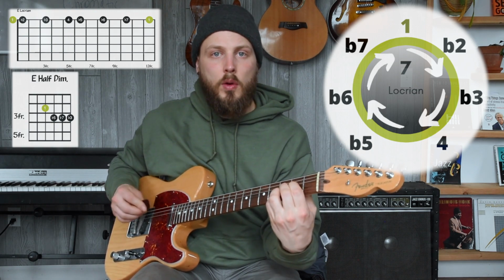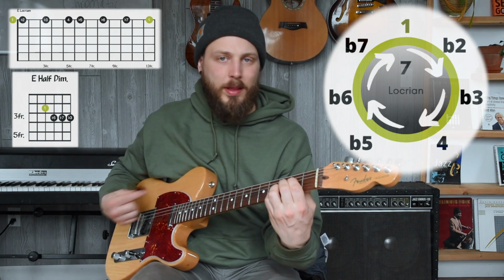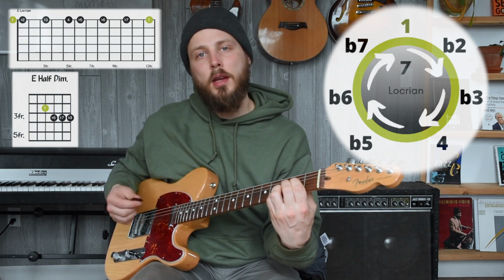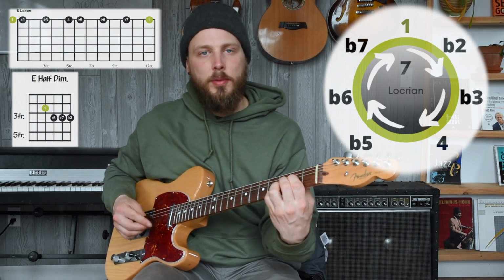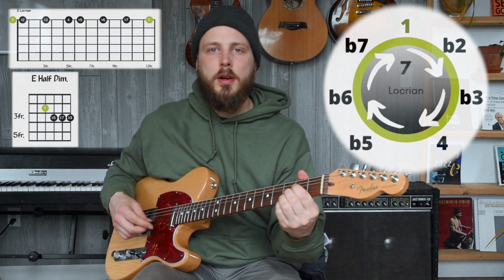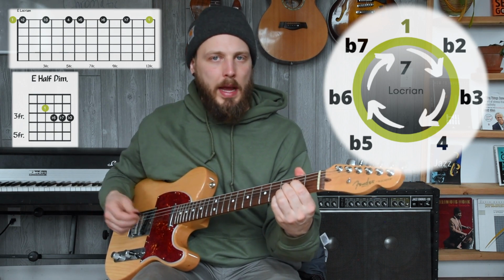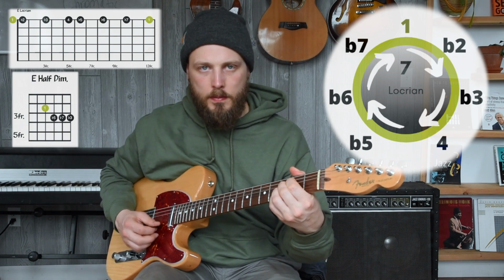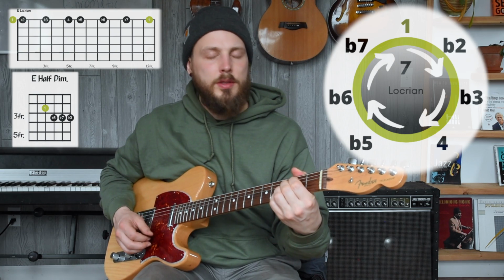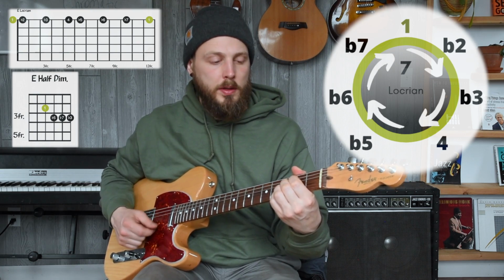And I don't like to play the next chord in the scale with this one because I think it kind of obscures the sound of the mode for me. So my ear starts to hear it as major, so I just play the half diminished chord on this one. So here's the Locrian scale.